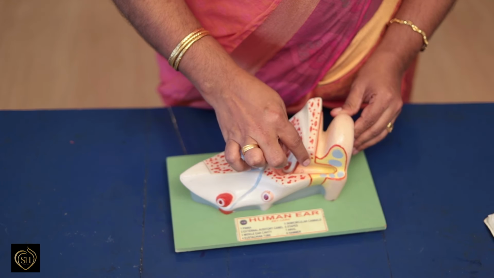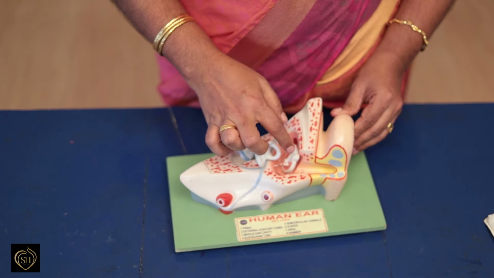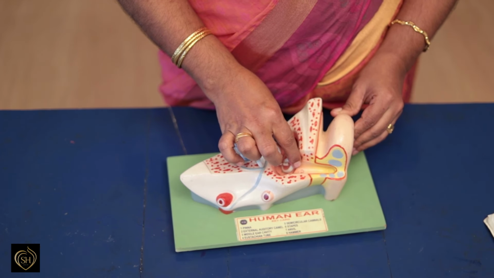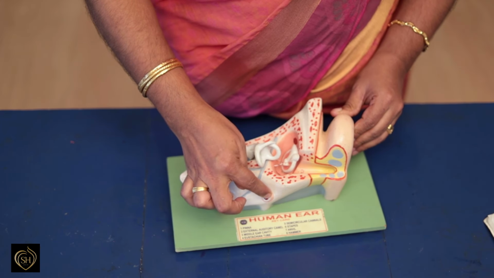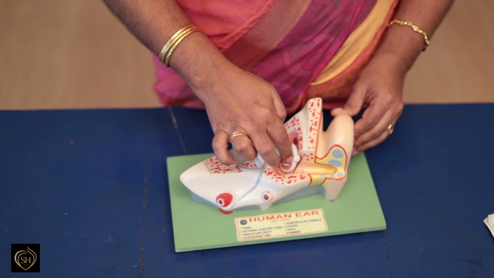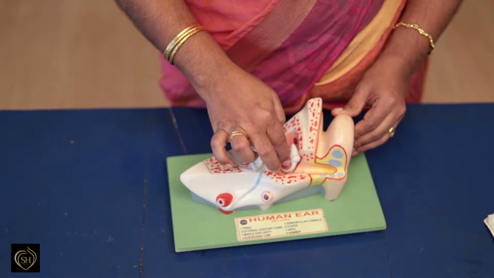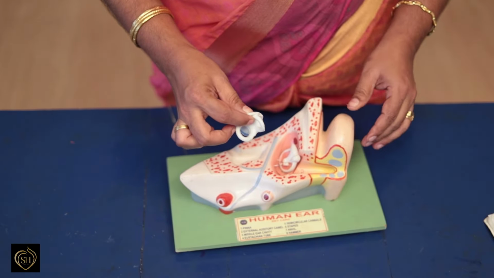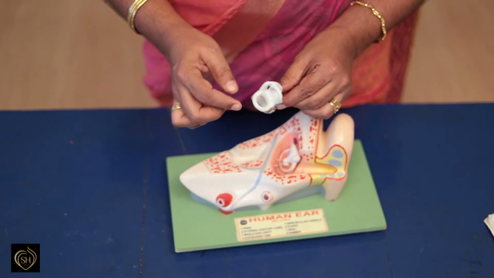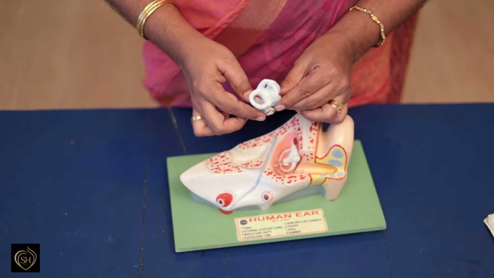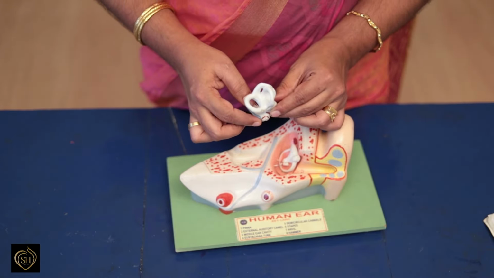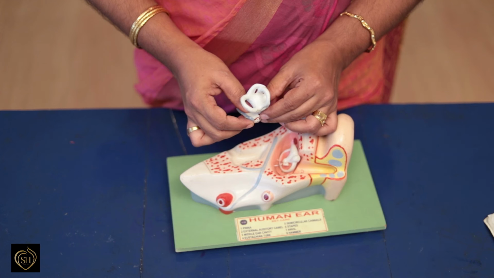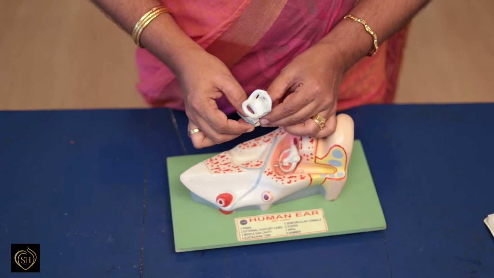The pinna, auditory canal and tympanic membrane are parts of the external ear. The Eustachian tube and ear ossicles are parts of the middle ear. The semicircular canals, vestibule and cochlea are mainly parts of the internal ear. This organ is concerned with hearing and balance.